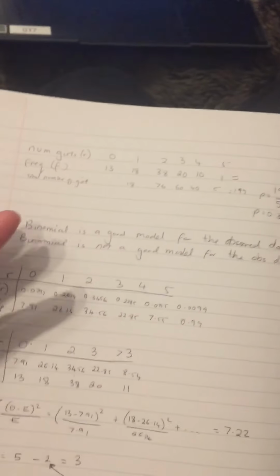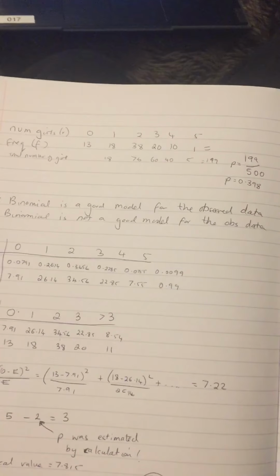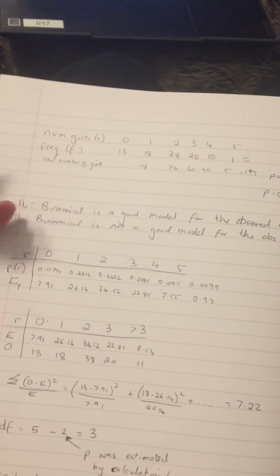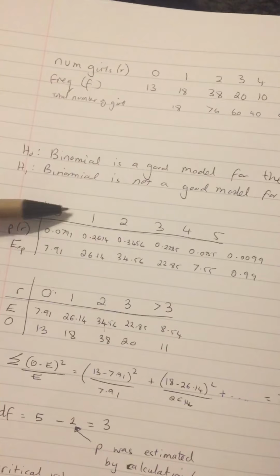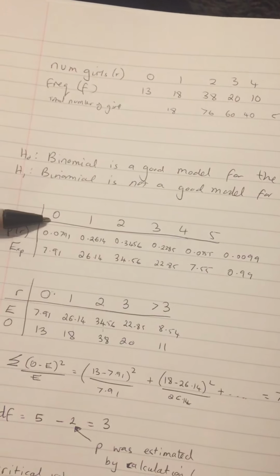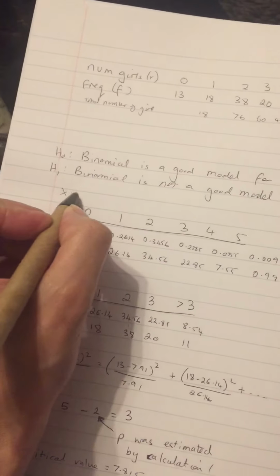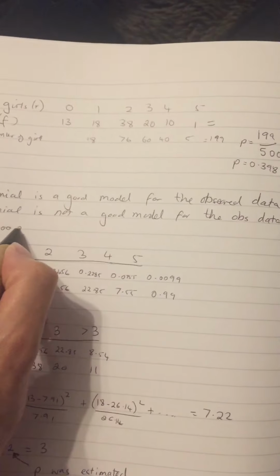So I've had to work out my p here. My H0 is that the binomial is a good model for the observed data, and my alternative hypothesis is that the binomial is not a good model for the observed data. Then I've worked out the probability of each event happening. So for having 0 girls in a family of 5, I've used the model where n is 100 and p is 0.398.